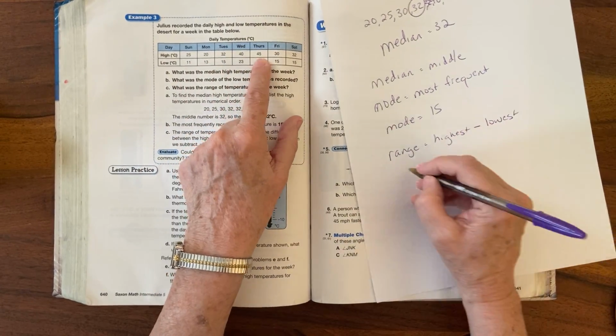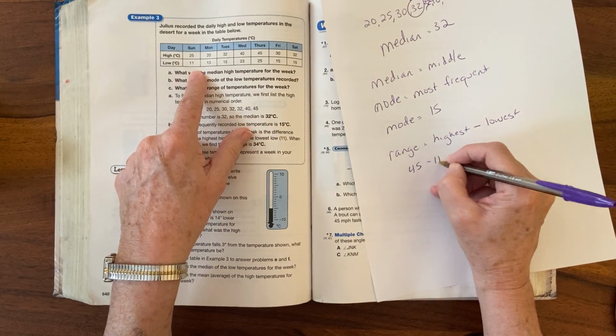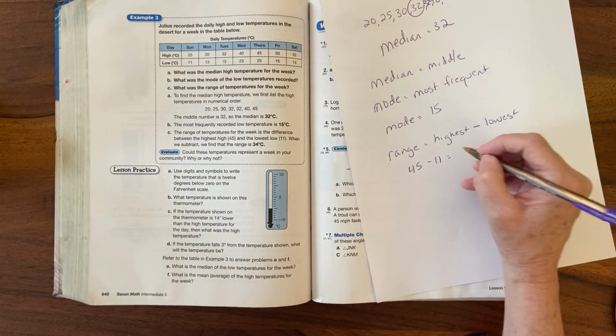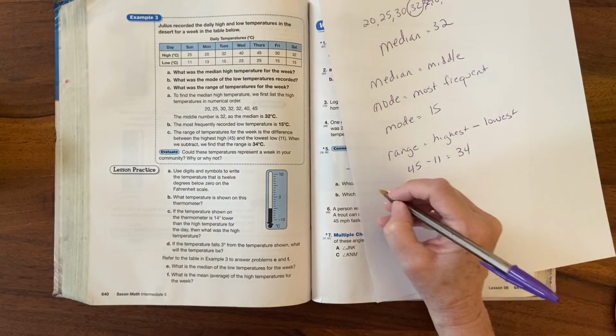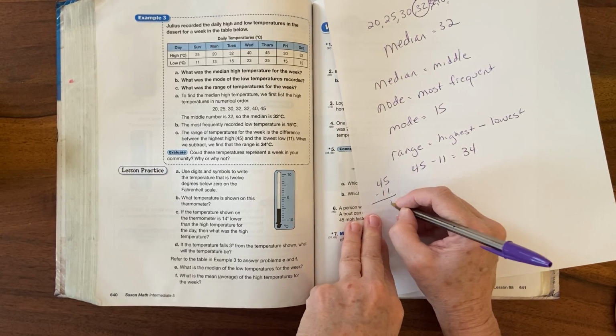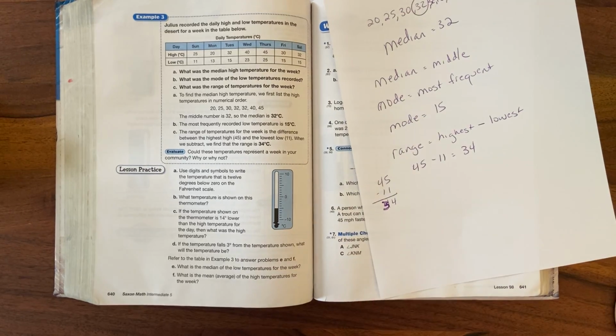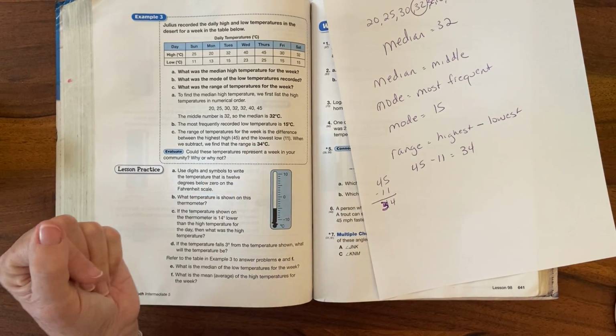Blah, blah, blah, 45. What's the lowest? 11. Okay, so 45 minus 11 equals 34. I can't do it that way, and sometimes I can and sometimes I can't, so come over here and do it this way, and then it's easy to do. Okay, so 34. So, that's pretty easy, isn't it?